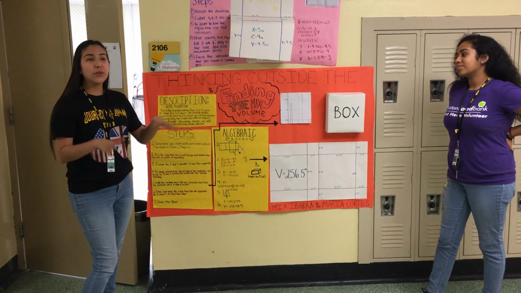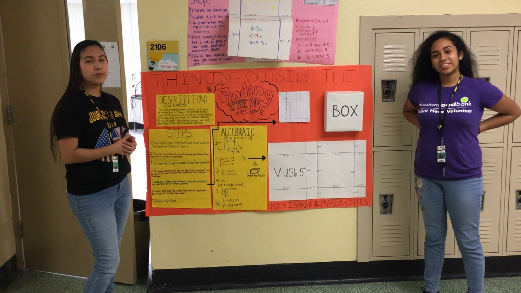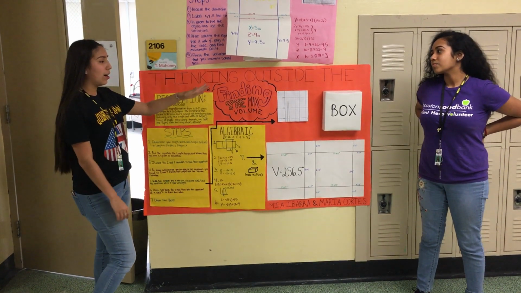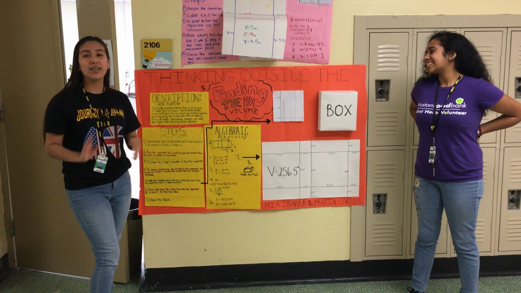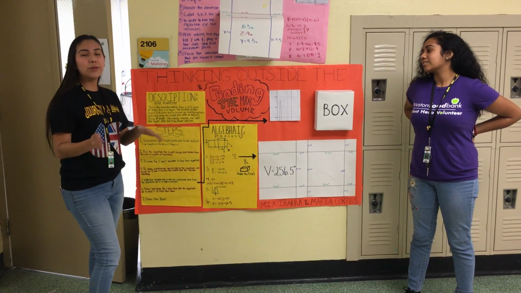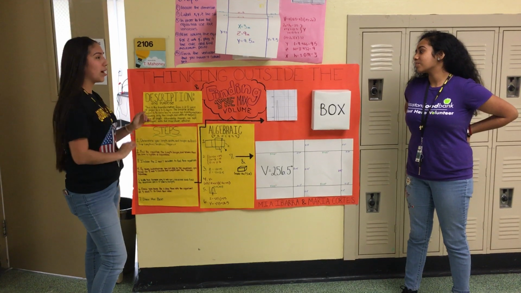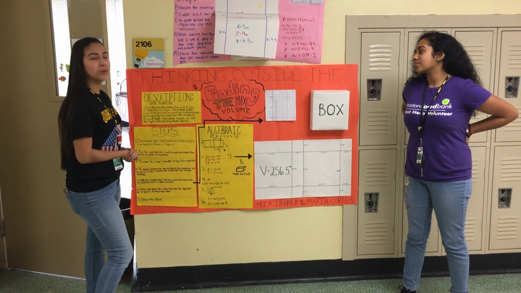So what we did is we had a 2D piece of paper. We transformed it into our rectangular prism, the box. And we only had the length and the width of the 2D paper, and we were able to find the maximum volume possible for our rectangular prism.